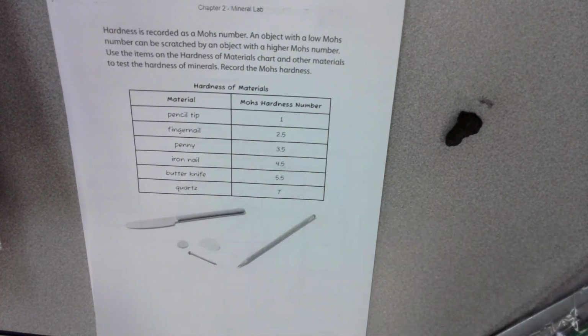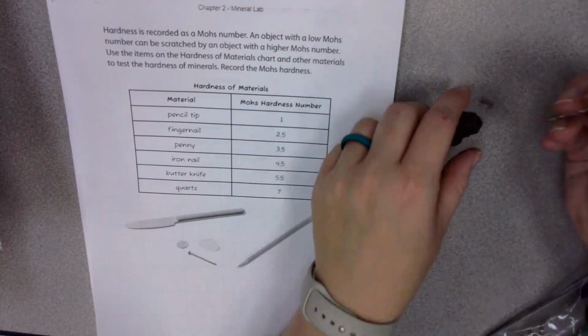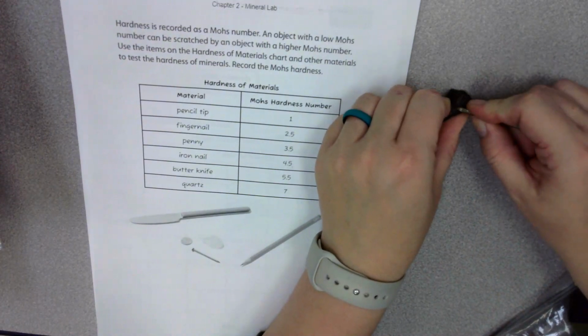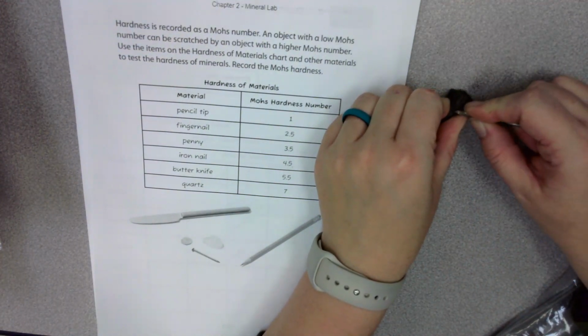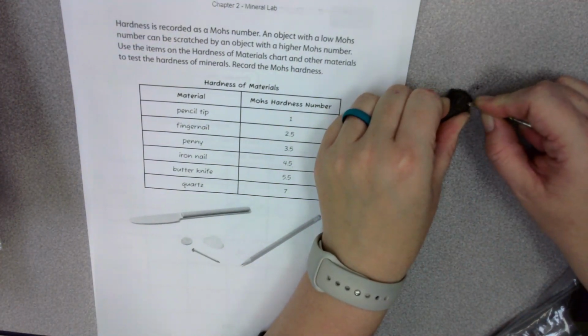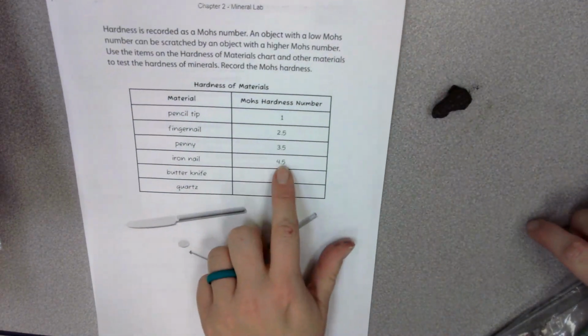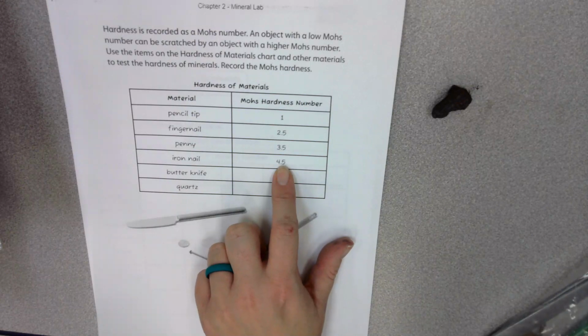Moving on to the iron nail. I'm going to take the nail out of the bag. I'm going to see if I can scratch this one. Well, I am. It looks like I am. Look right here. I did get a scratch on that. So I'm right up now to a 4.5.